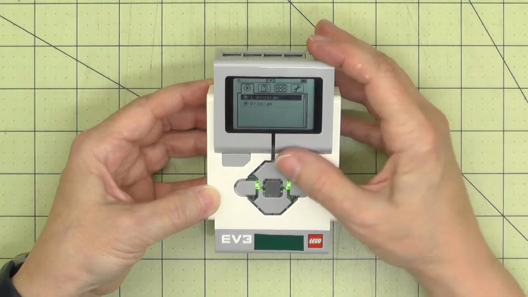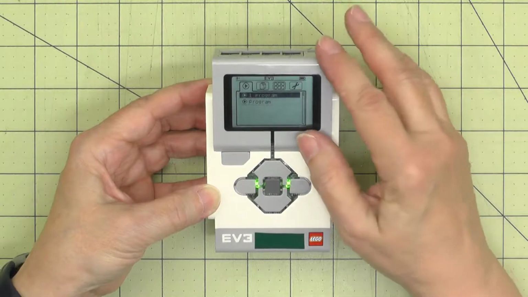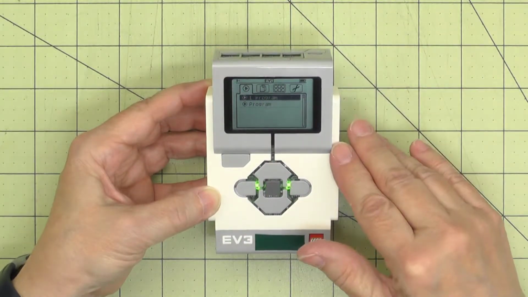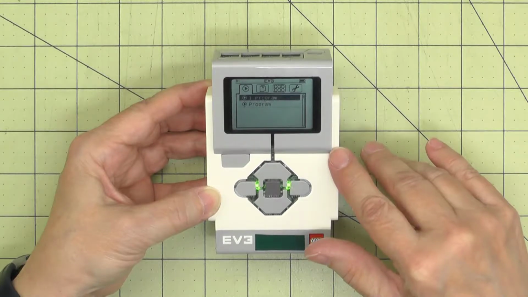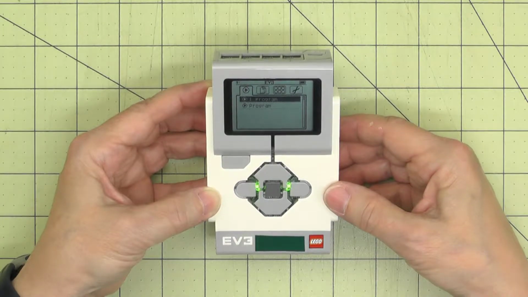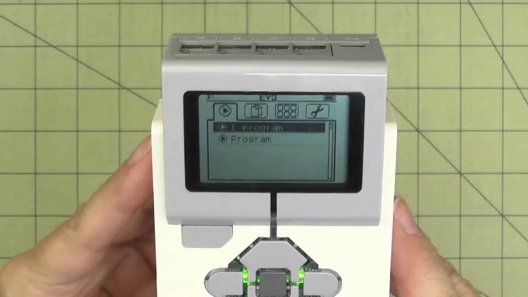On the top of the brick is an LCD screen. It's a raised rectangle about 2.5 inches wide by 2 inches tall. This is the brick display and interface. Across the top of the screen, it has an icon for the Bluetooth and Wi-Fi connections, and then the brick name in the center and the battery level on the right.